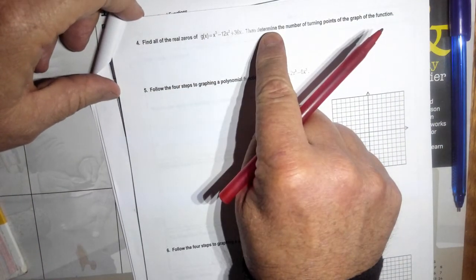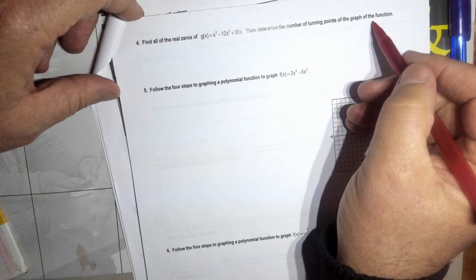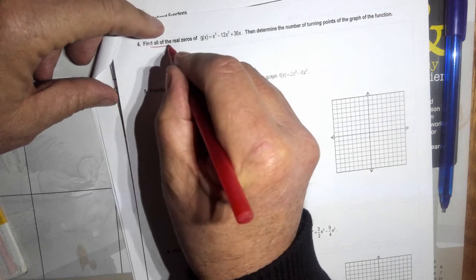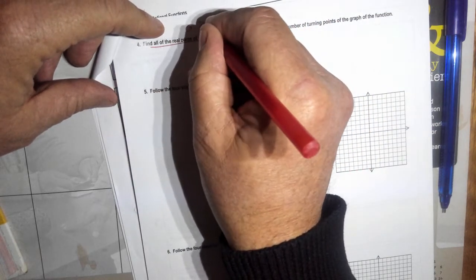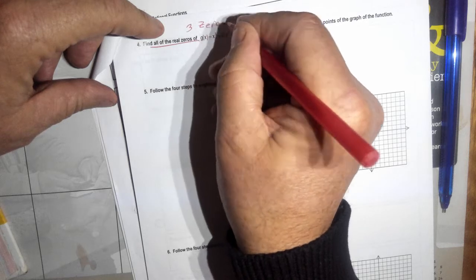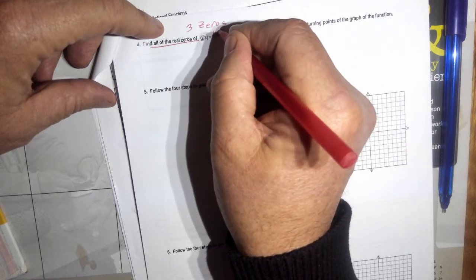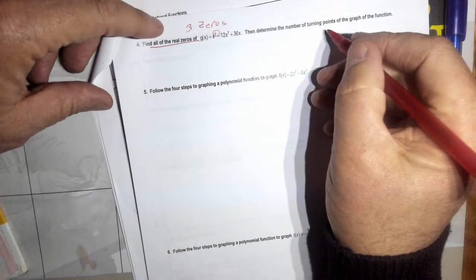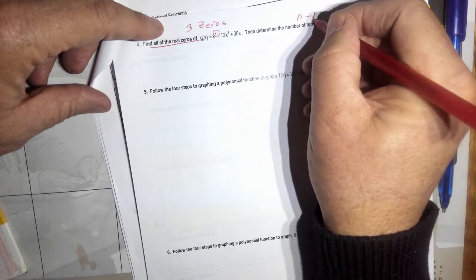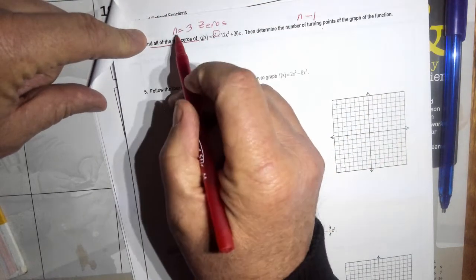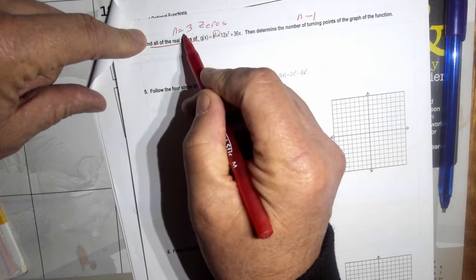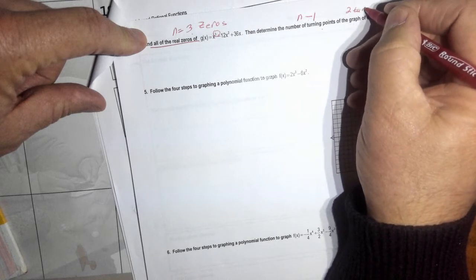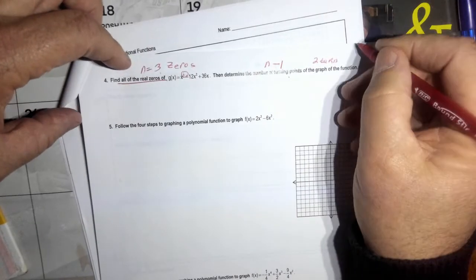Here they want you to find the zeros. Determine the number of turning points. Without doing any work, we know the number of zeros. There are 3 zeros. How do I know that? I looked at the leading coefficient right here and the leading exponent. It's right there, 3. So I know there's 3 zeros. How many turning points? It's n minus 1. See, n here is 3, the number of zeros, the exponent, that's called n. It's 3. N minus 1, 2 turning points.